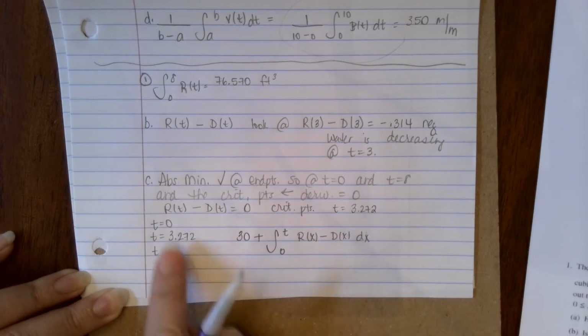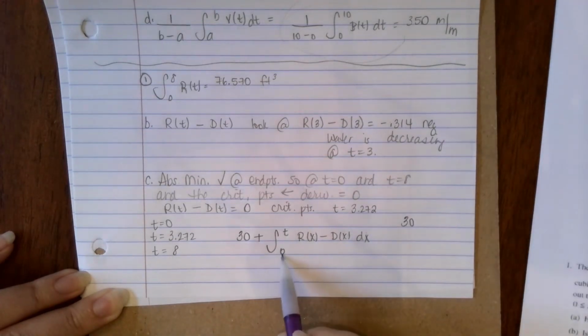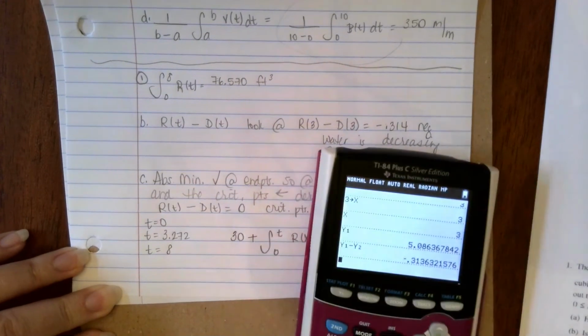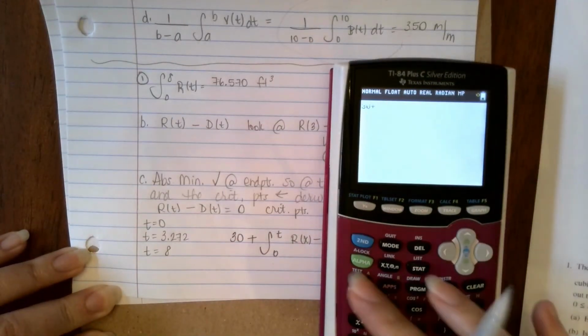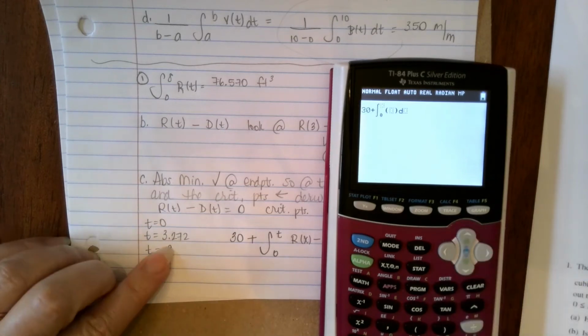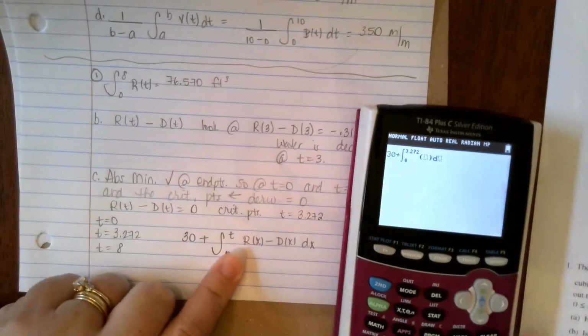Now think about it. When time equals 0, you knew that there was 30 cubic feet in there because the integration from 0 to 0 is going to be nothing. So you don't have to put that in your calculator. Now, for this next one, you can just put that in your calculator as you see it here. We've got 30 plus math 9. We're going from 0 to t, which would be 3.272 of r of t.